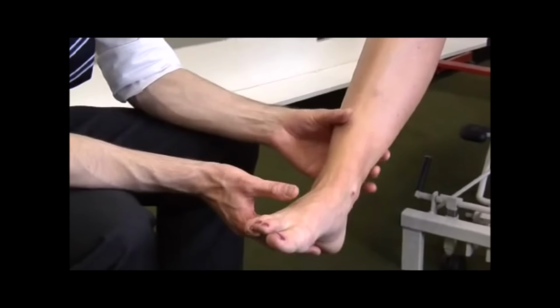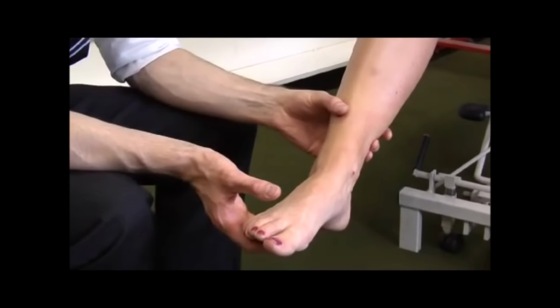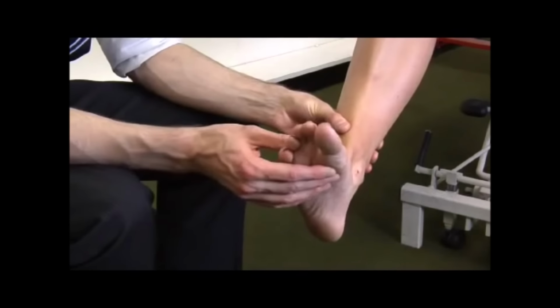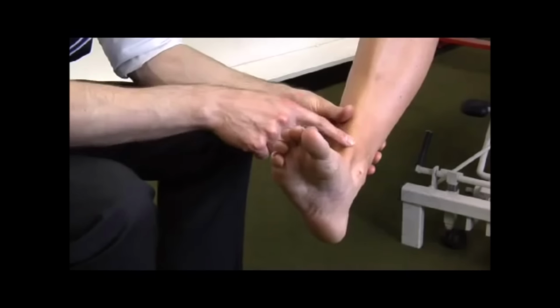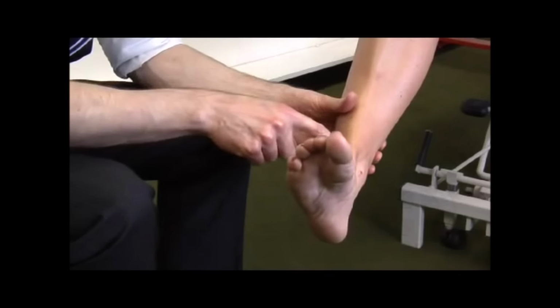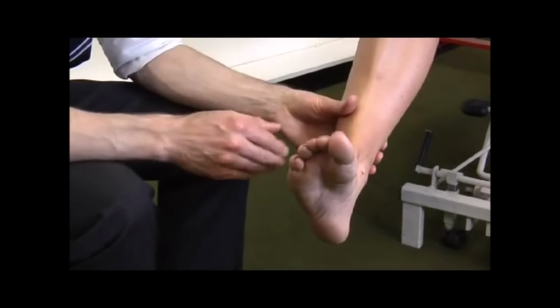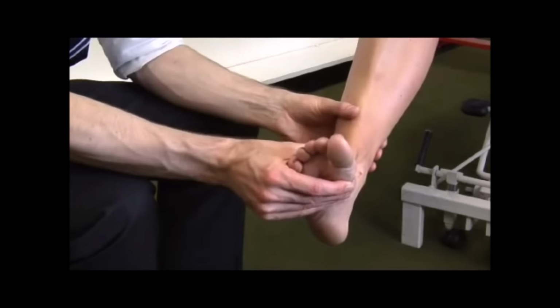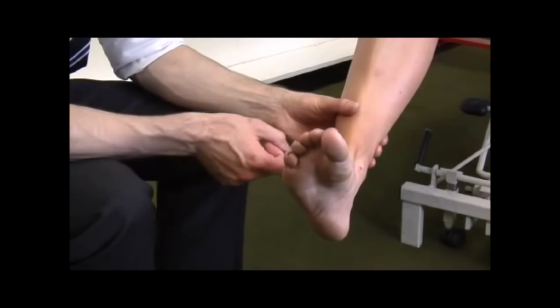Similarly, the tibialis anterior can be assessed by asking the patient to dorsiflex the ankle and invert. Again, you can see the tibialis anterior tendon working nicely. Explain to the patient, hold the foot like stone, don't let me move it, and you can get a good idea of the tendon function.